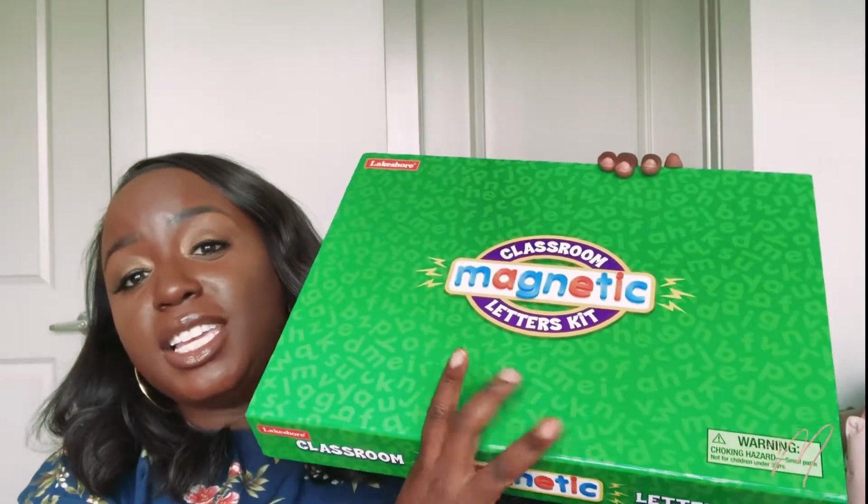But then they'll go to Michael's or another place and pay like $13, $14 for the little organizer to put the letters in. You just spent $24. When you go to Lakeshore, it's $24 to get this. So it's virtually the same thing. You're spending the same amount of money. So these are absolute holy grail.